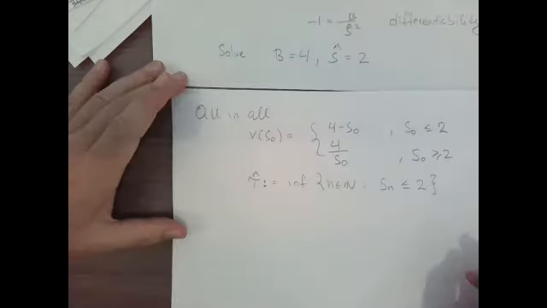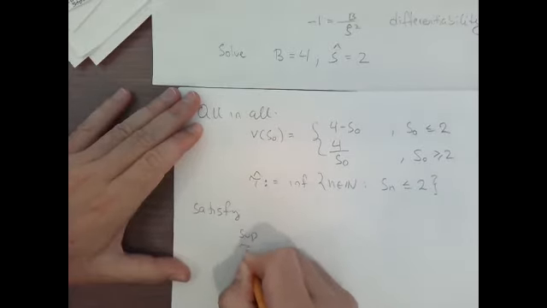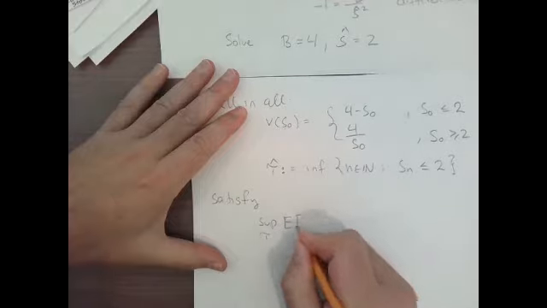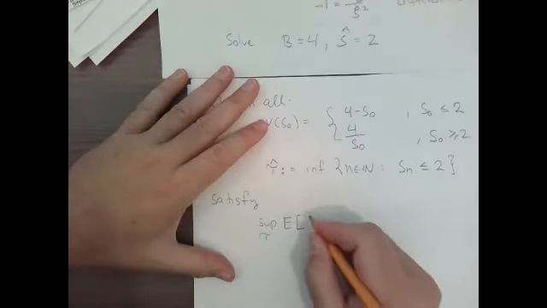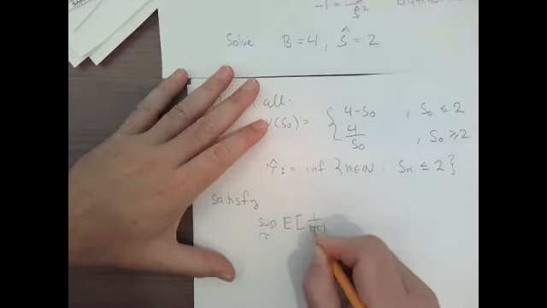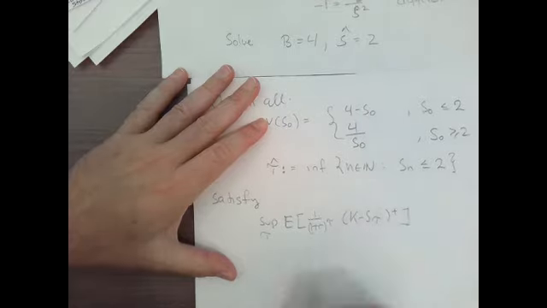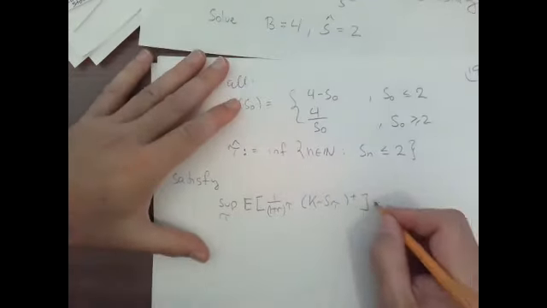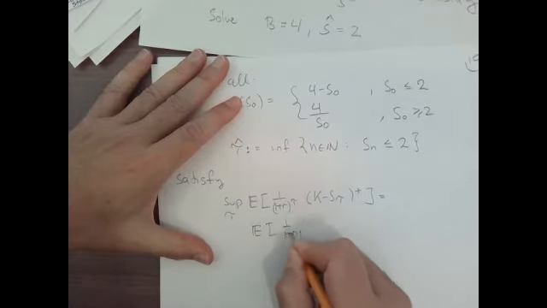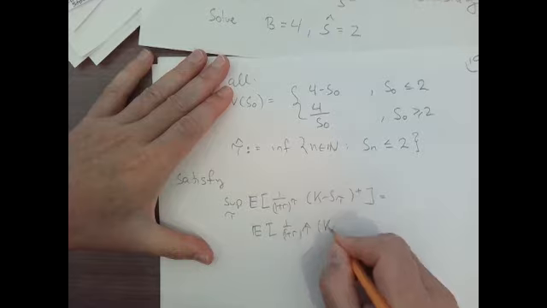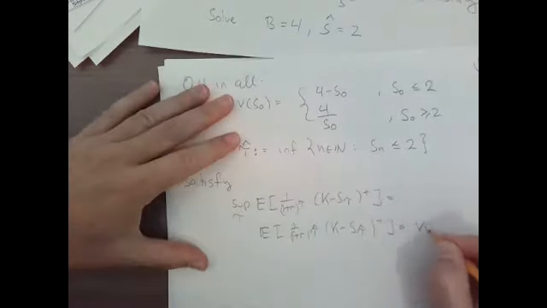We claim that, all in all, this satisfies that when I compute the supremum over tau of E of 1 divided by 1 plus R to the power tau, K minus S tau, positive part, when I maximize over stopping times, this is going to give me 1 plus R to the power tau hat times K minus S tau hat, positive part, and this is exactly equal to V of S0.